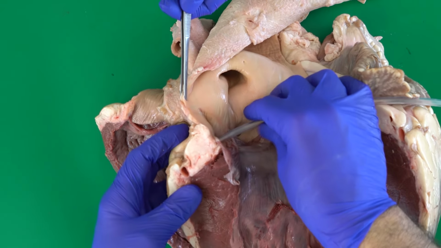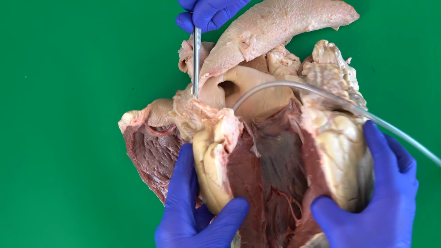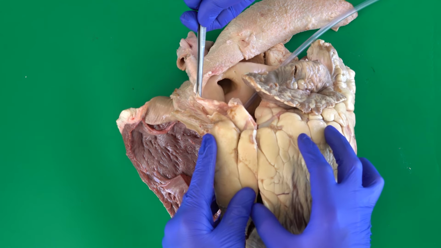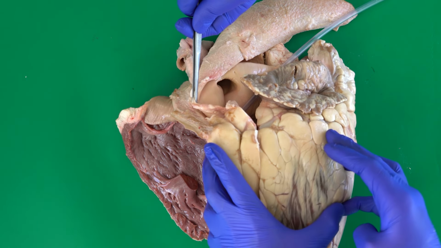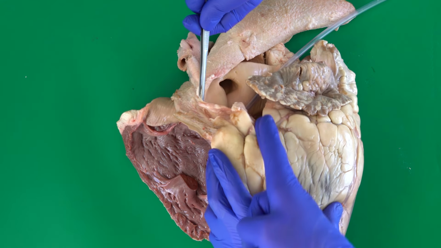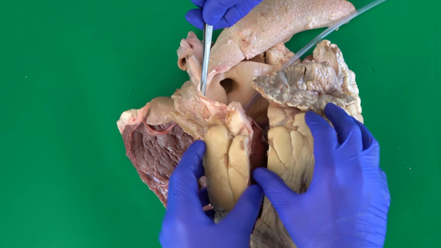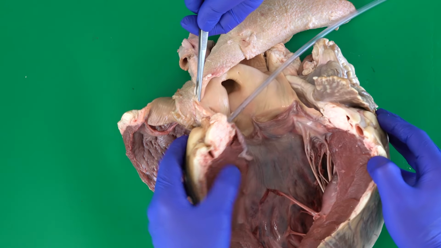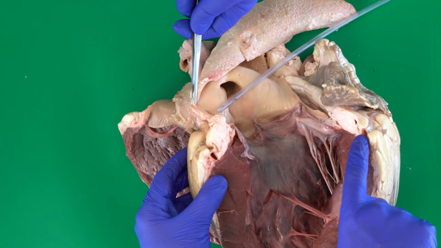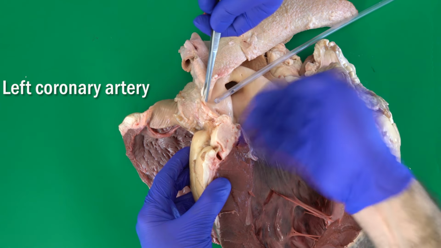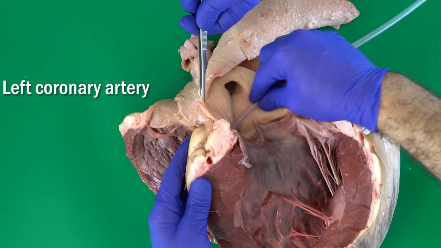For example, once we open the left ventricle, we cut through the coronary groove, where we described that we can find the coronary artery. This is the left coronary artery moving inside the coronary groove.